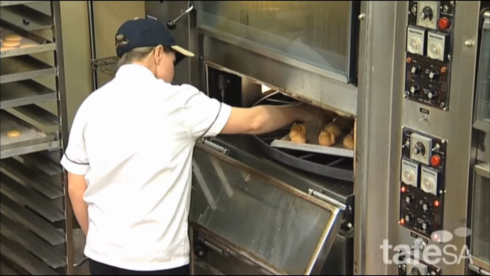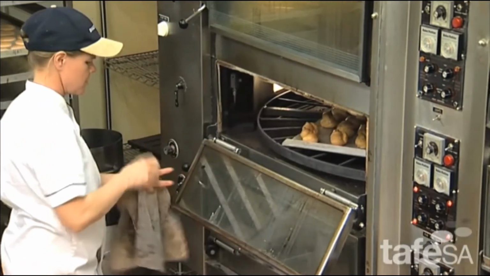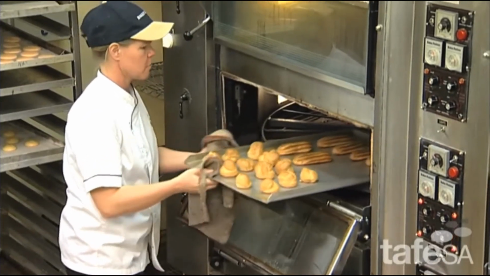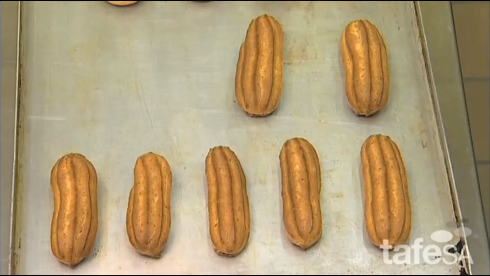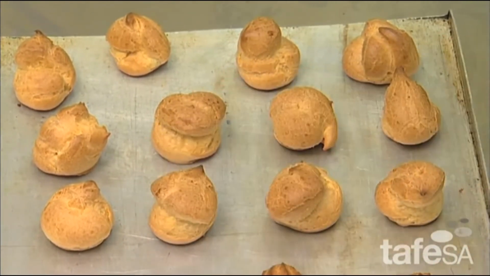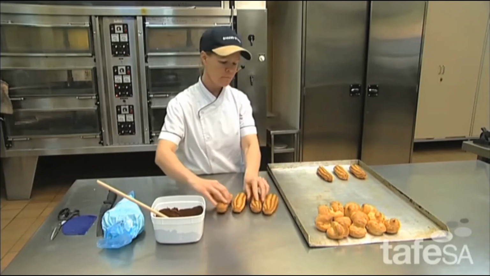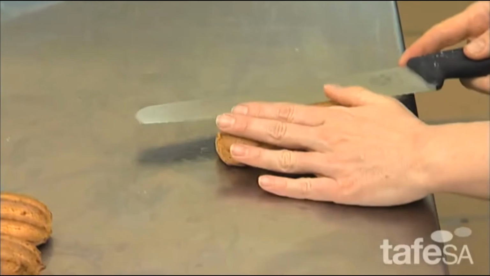Check cream puffs and eclairs for baked state. Dry shells should be achieved. The finished baked pastry should be dry and open in texture with golden brown colour. When tapping the base, a hollow sound should be heard. When cooled, split lengthways with a serrated knife.